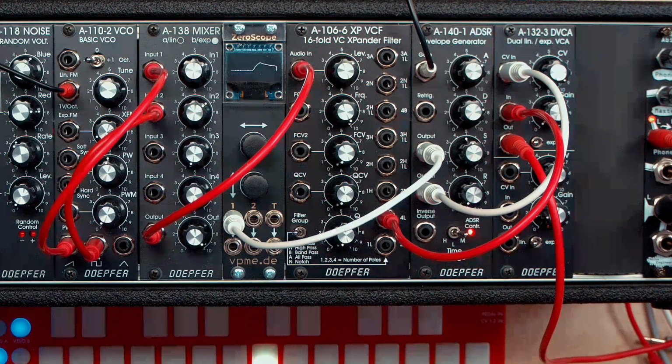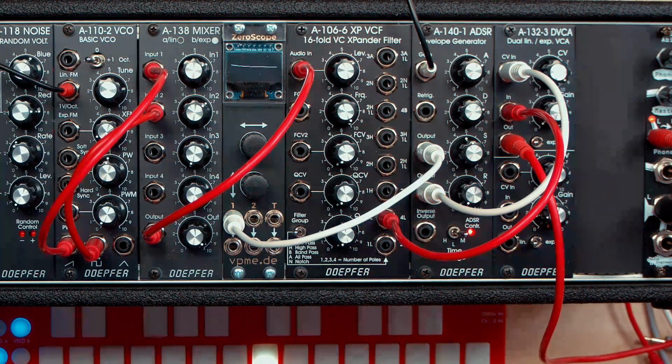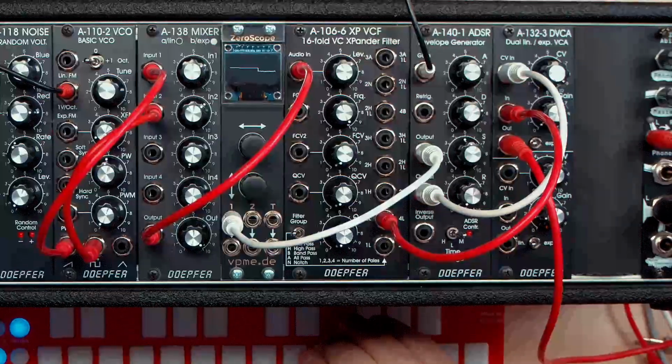You see, now it slowly decays down to the sustain level smoothly. And when I let go, it just cuts off. And that's kind of nice. Fades in, slowly fades down, and then it cuts off.